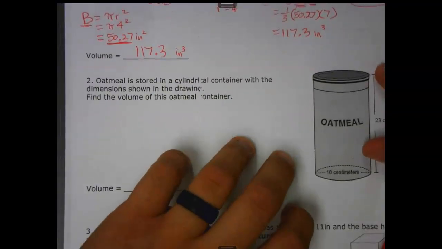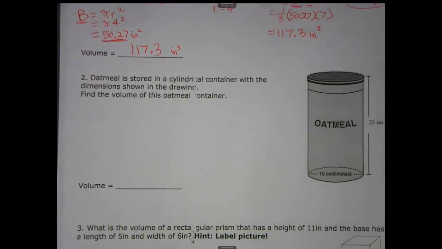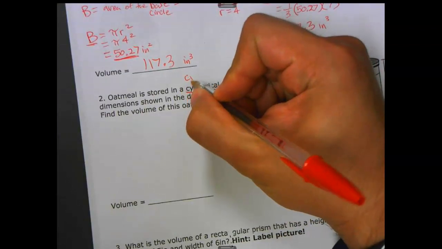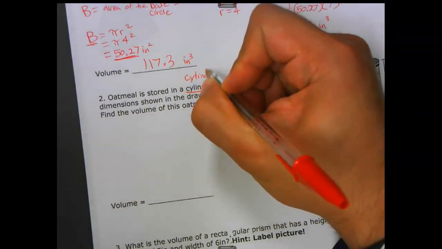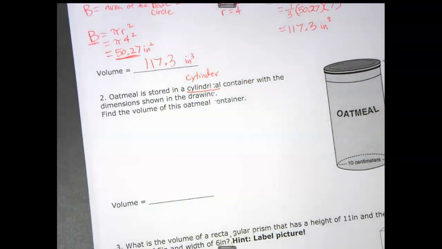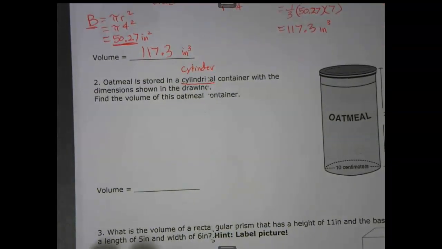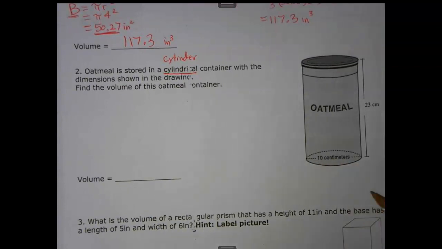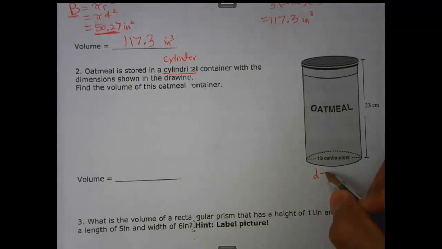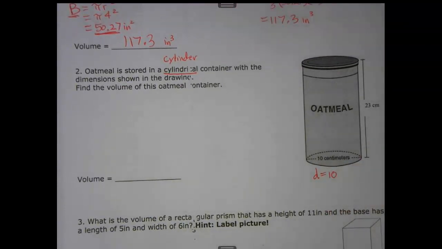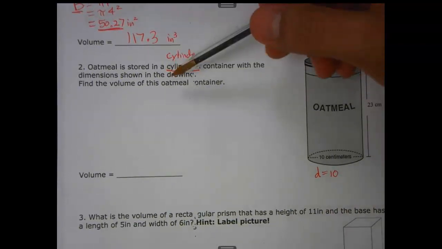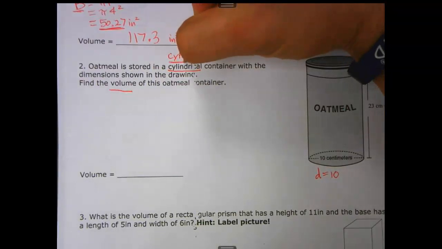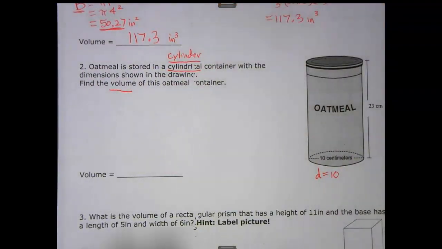Now, number 2. Oatmeal is stored in a cylindrical container. Cylindrical means cylinder, with the dimensions shown in the drawing. We have 10 all the way across, so my diameter equals 10. Find the volume of the cylinder. Okay, we can do that.